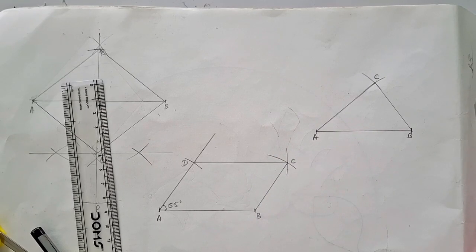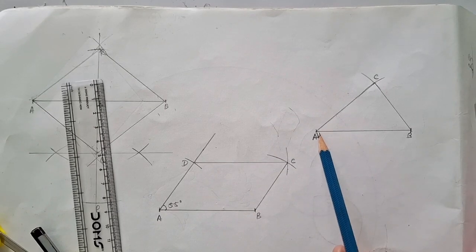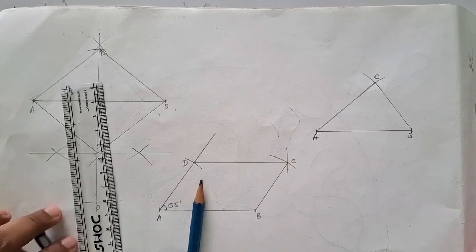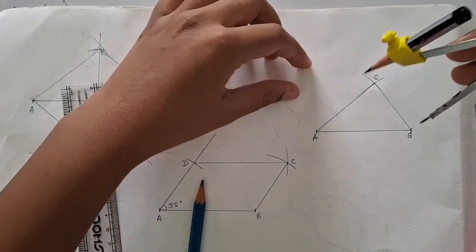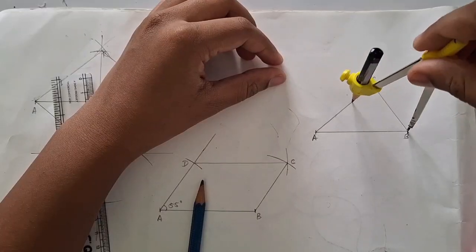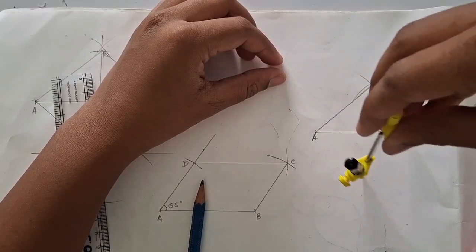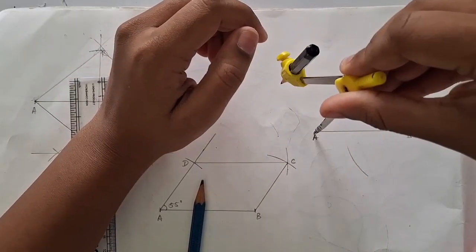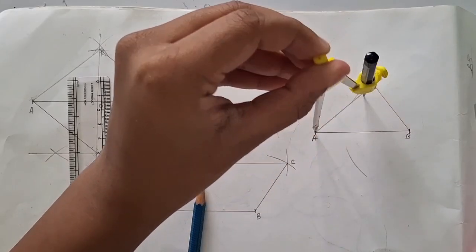So to describe the circle, first we will have to draw two perpendicular bisectors of any two sides of the triangle. So now we will draw two perpendicular bisectors of line AC and AB. You can choose any two sides. I am choosing sides AC and AB. I will draw two perpendicular bisectors.